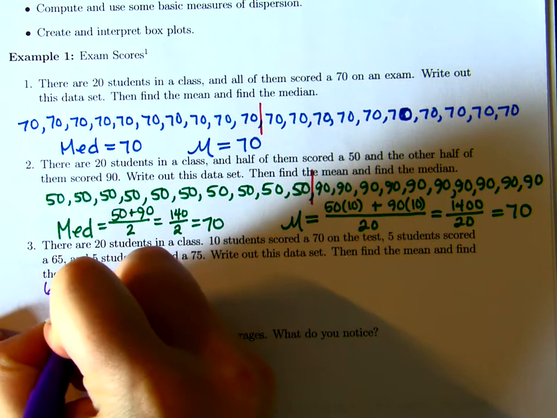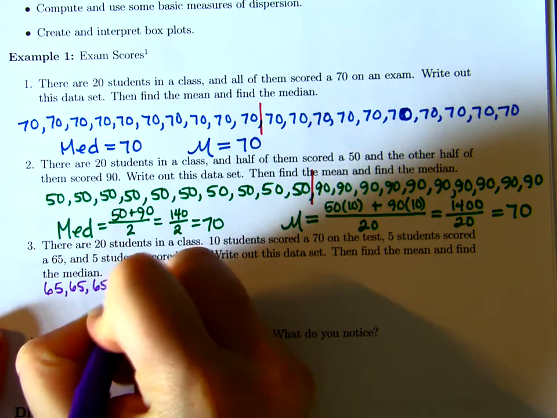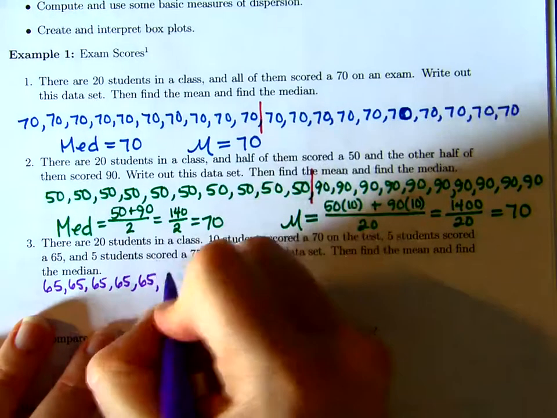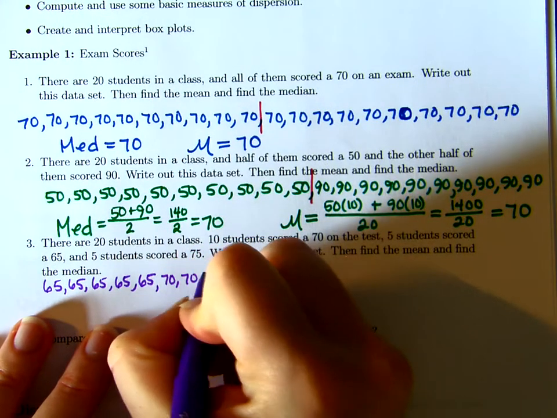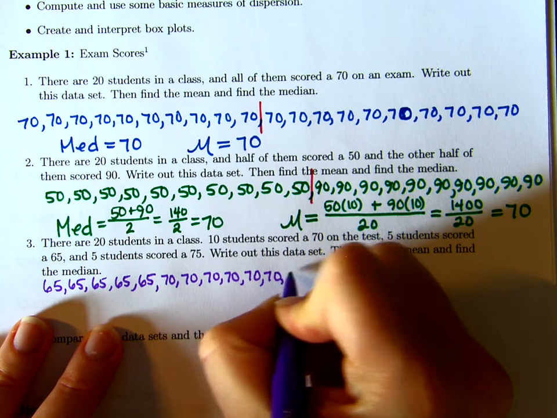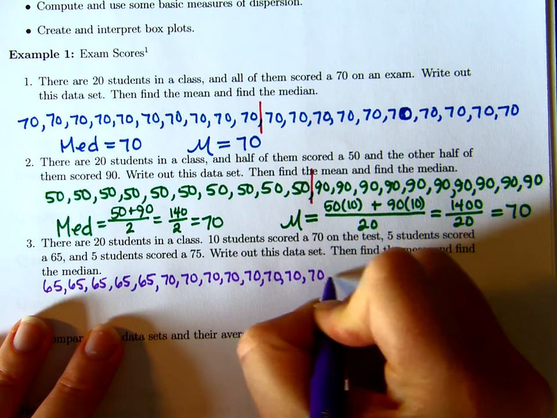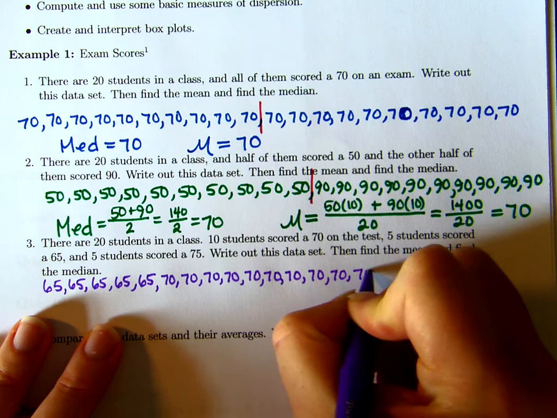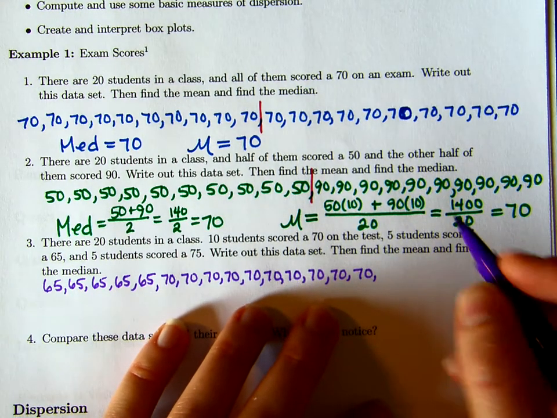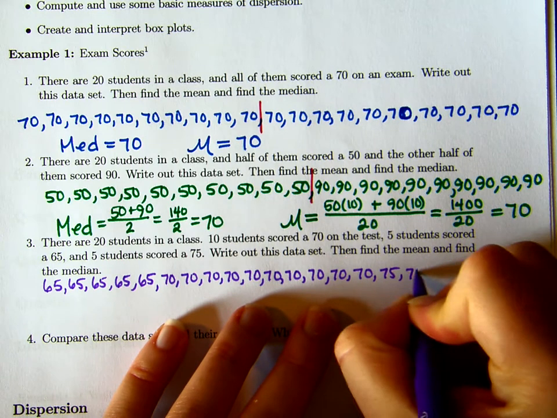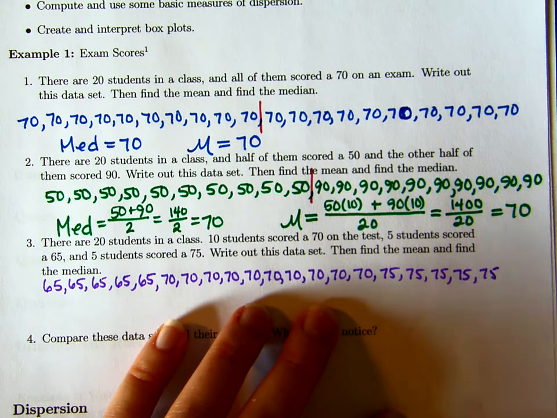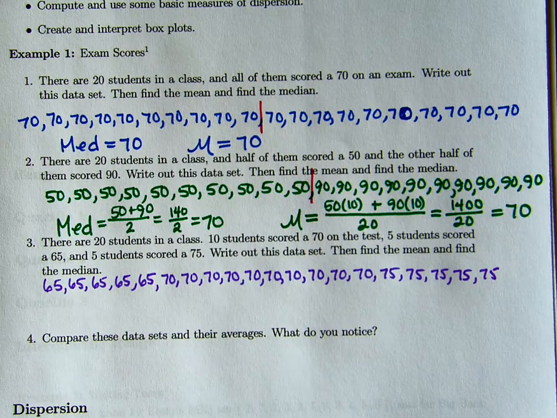1, 2, 3, 4, 5. 1, 2, 3, 4, 5, 6, 7, 8, 9, 10. And then 75s. 1, 2, 3, 4, 5. Okay, there's our data set.